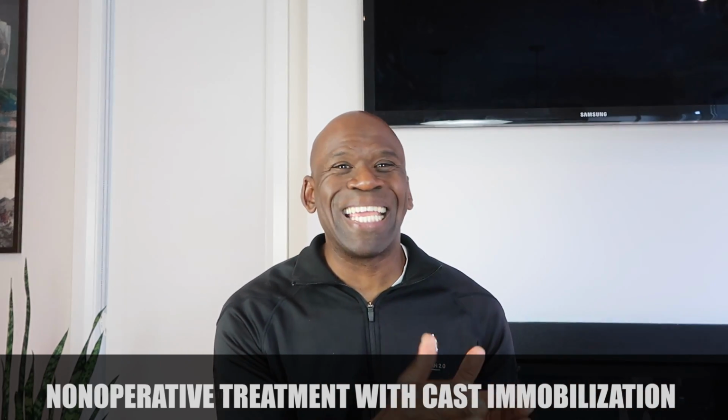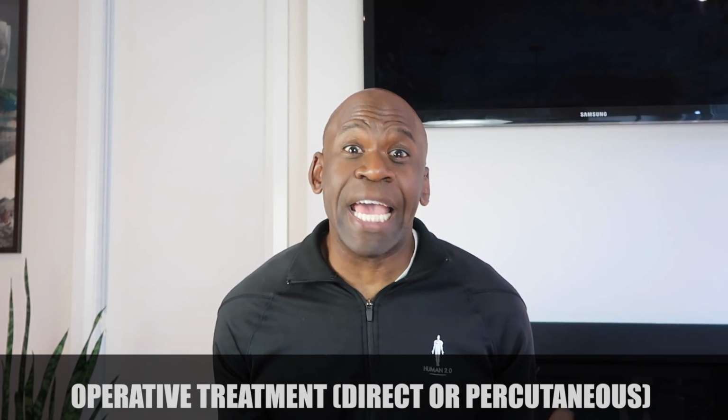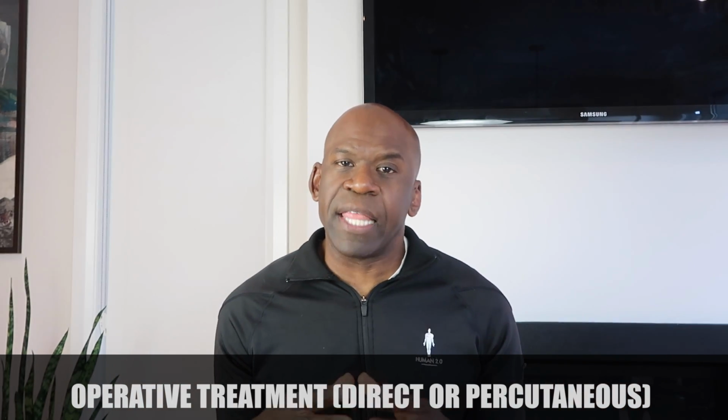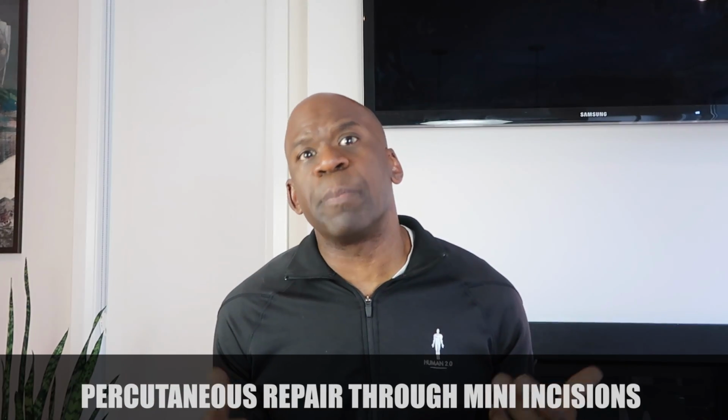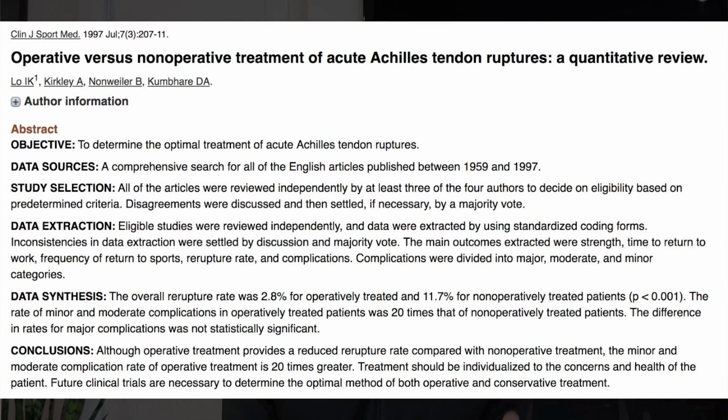First of all, if we're assuming that this is actually a rupture of the Achilles tendon, we have to decide how we're going to treat this. We can treat this non-operatively by cast immobilization, or we can treat this operatively by an actual Achilles tendon repair. And the Achilles tendon repair can be done by an open technique or by a percutaneous technique. The decision of whether or not to treat Achilles tendons operatively or non-operatively has been a subject of debate for many years. A comprehensive review by Lowe and Kirkley et al.